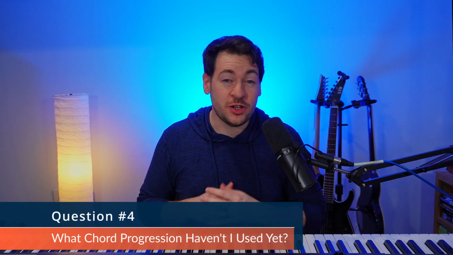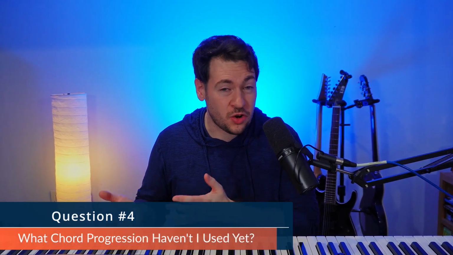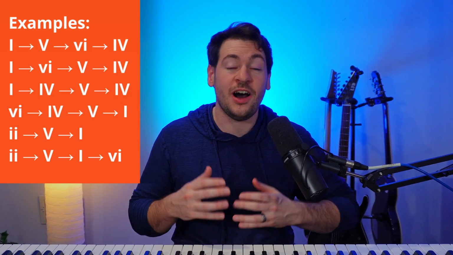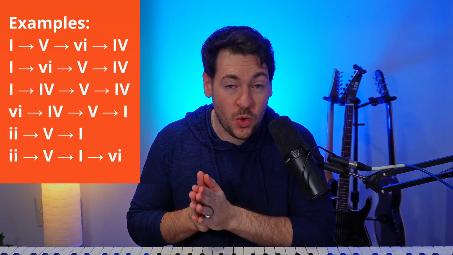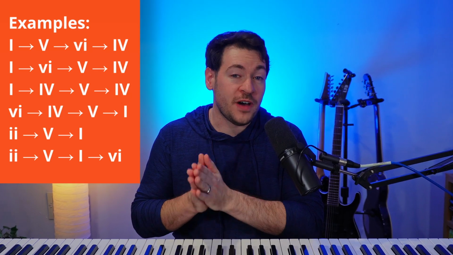And especially if you're someone who still is utilizing stock chord progressions a lot, this can be a great way to go. If you've already used your stock chord progression of 1, 5, 6, 4, and you've already used your stock chord progression of 1, 6, 5, 4, then maybe it's time to pick another stock chord progression, like maybe a 2, 5, 1 for your final song section.